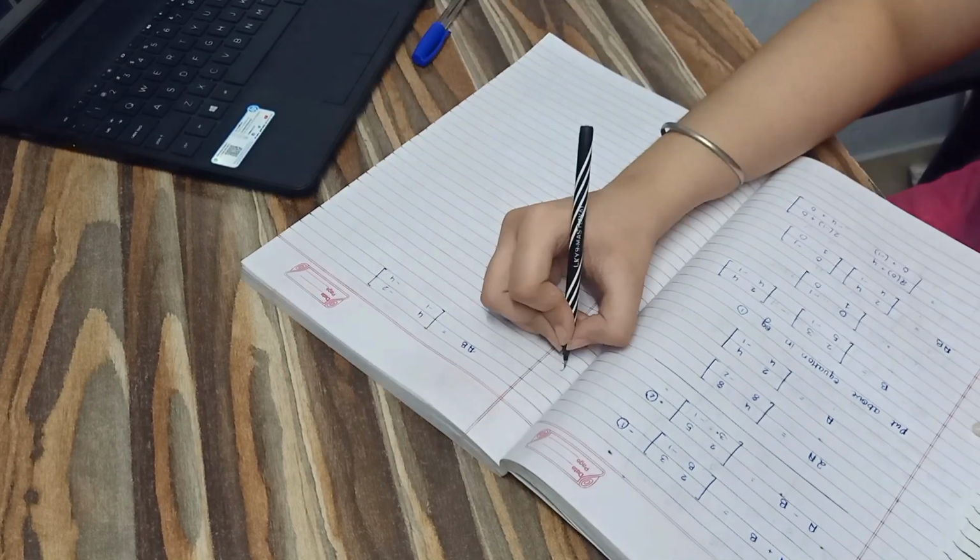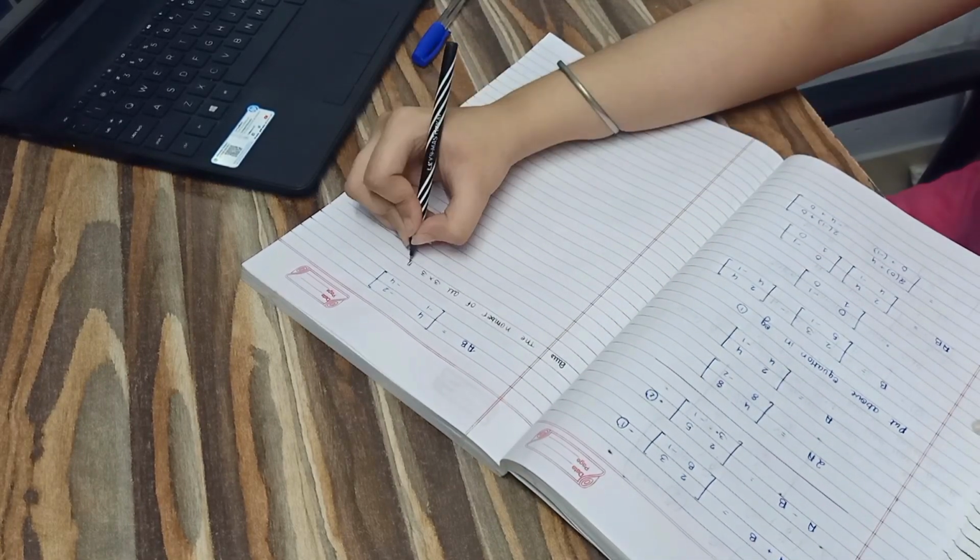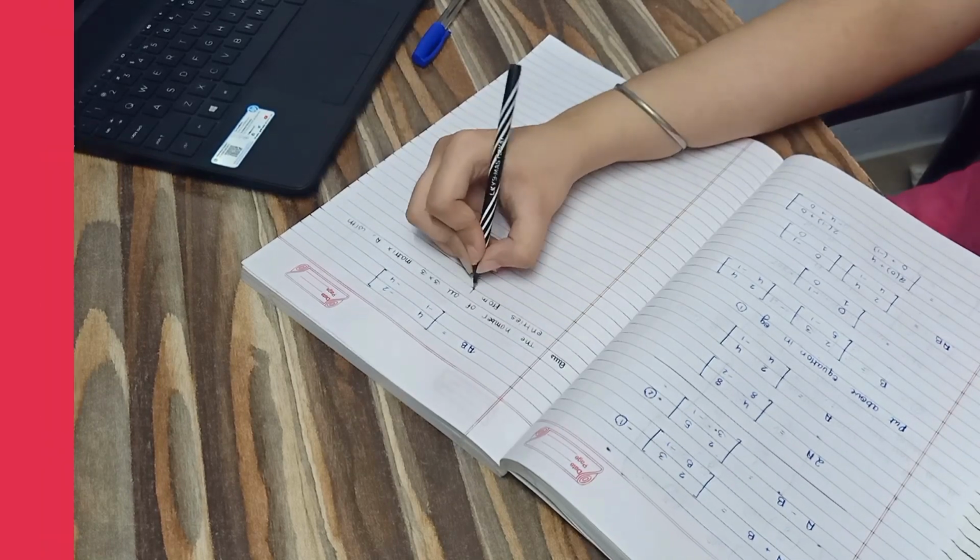I only follow my lecture notes for my JEE preparation. Let's move towards my notes.